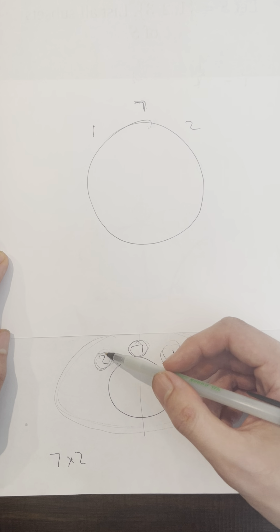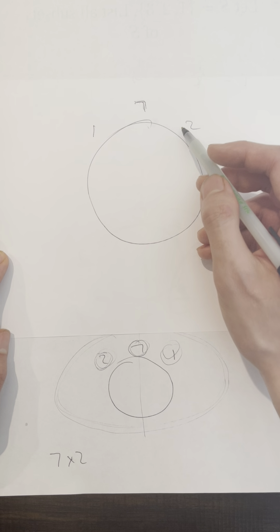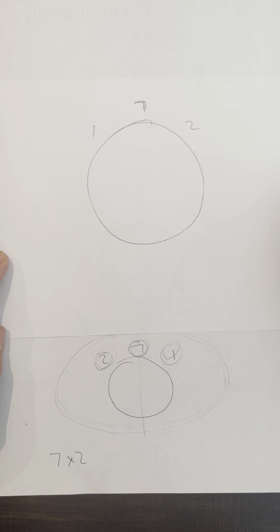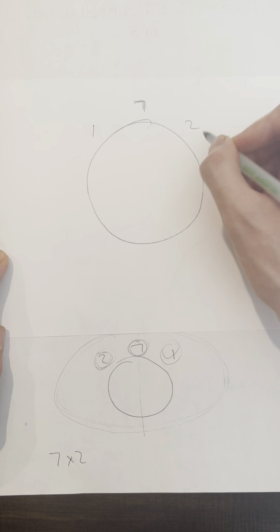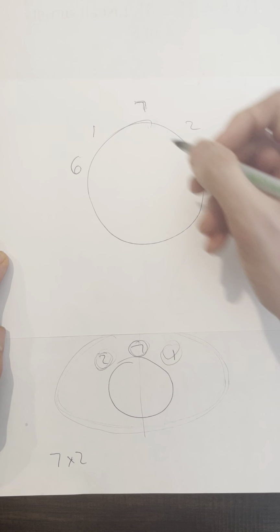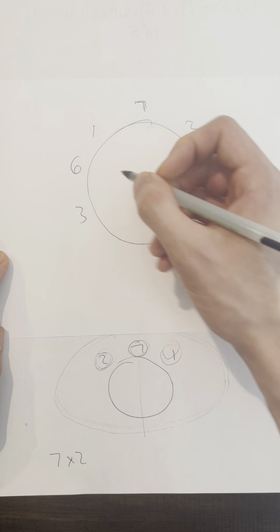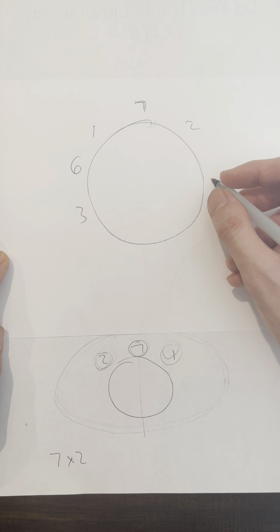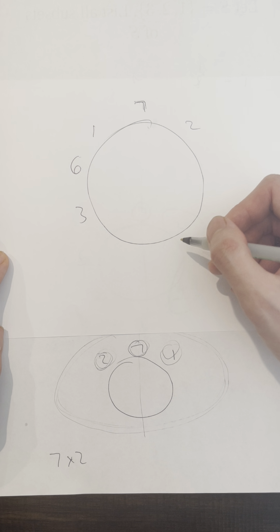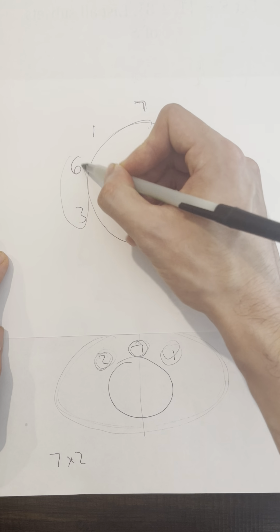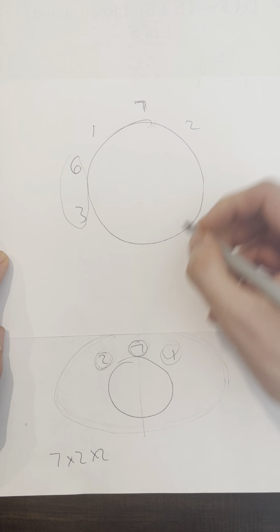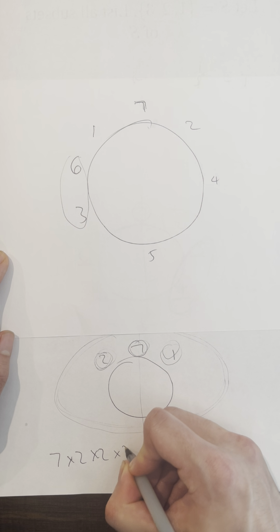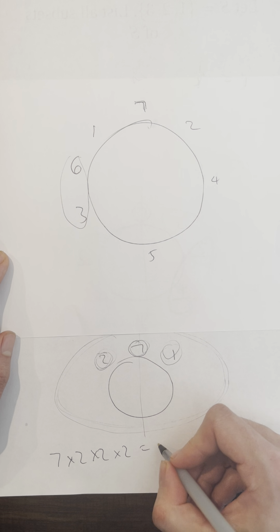It could have been like this as well, but okay, 2 ways to place down 1 and 2. And then how many ways are there to place down 6 and 3? 6 either goes here or here. But regardless of where we placed 6, there were always 2 ways to place down 5 and 4. So there were 2 ways to place down the 6 and 3, and then 2 ways to place down 4 and 5. It doesn't matter in what order you put them down. Okay, so the answer is 56.